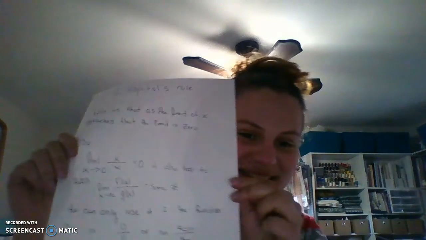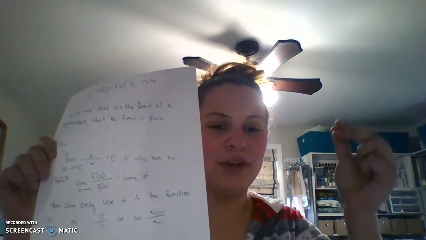It tells us that as the limit approaches x, if the limit is a 0 over 0 function, say a limit as x approaches a constant that equals 0, then to use L'Hopital's rule you need your f prime over your g prime to also equal some constant.